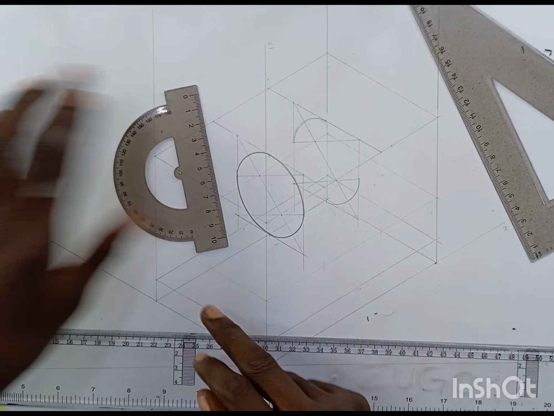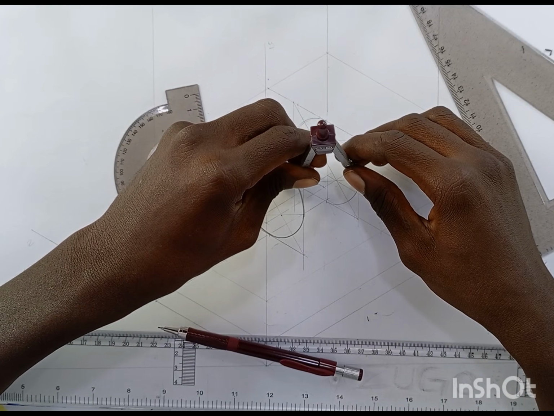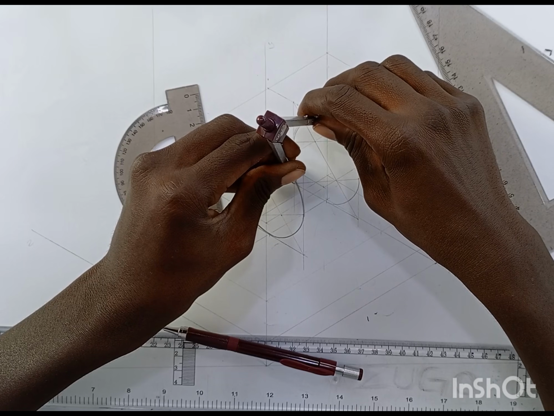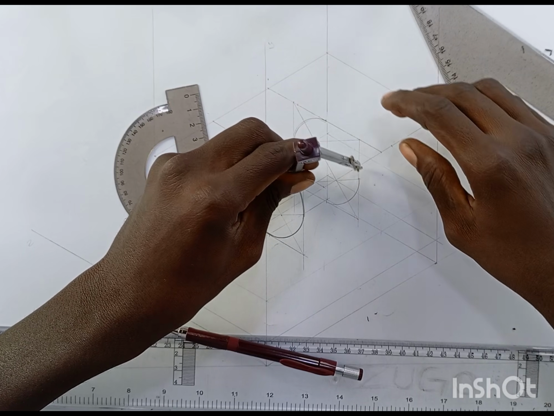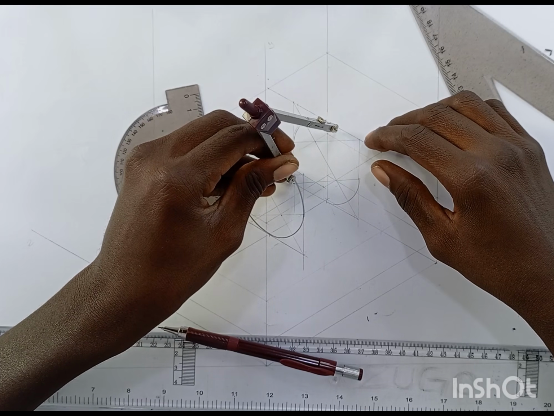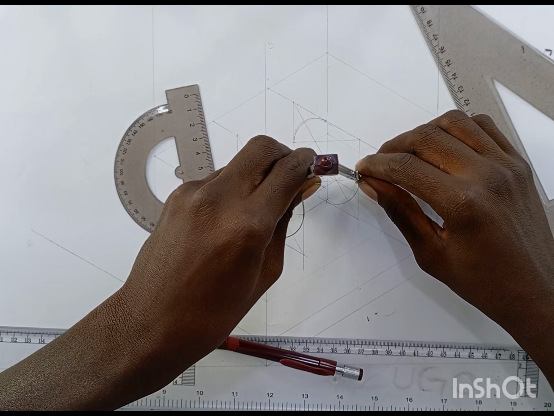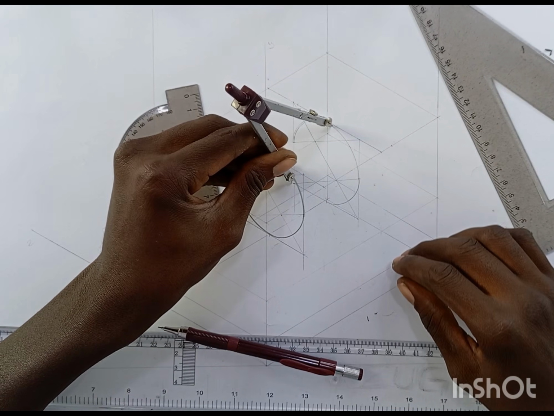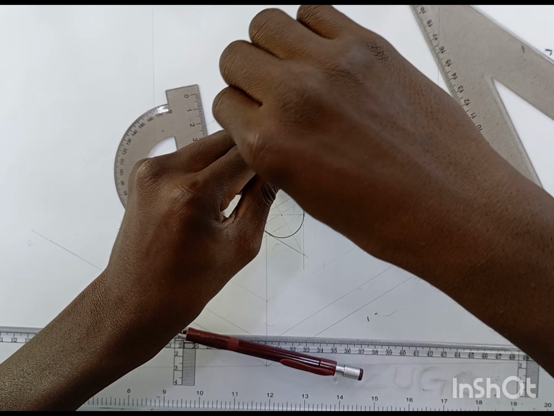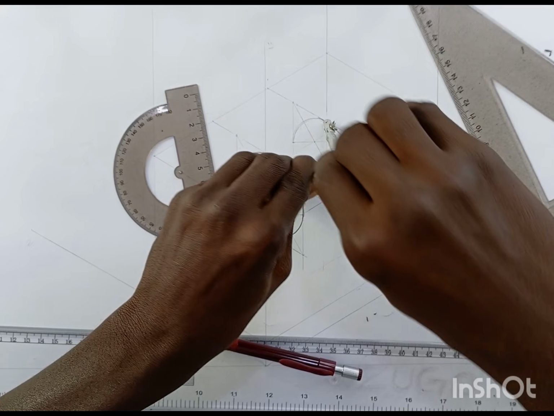So let's make it like this from this point. So you can make this line dark also, because it's going to be seen clearly. You can make this to be dark.